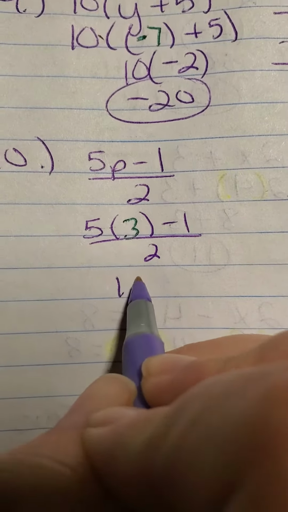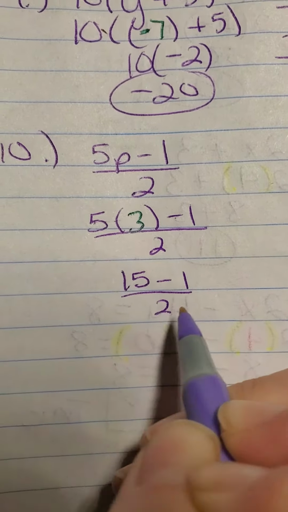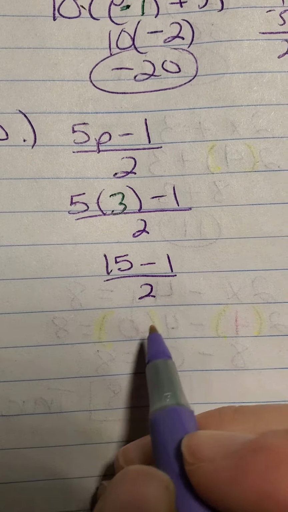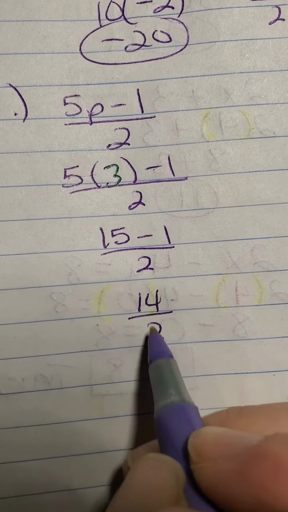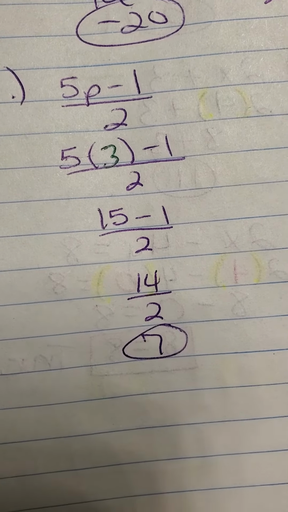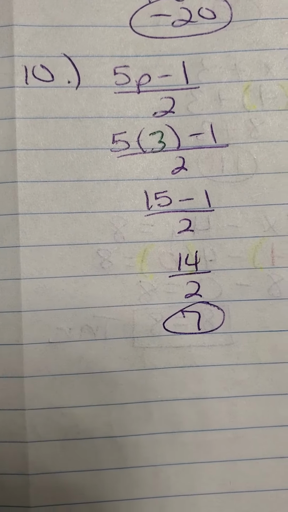5 times 3 is 15. We still have to subtract 1 from that, which would give us 14, still divided by 2. And now 14 divided by 2 is 7. All right, number 10, we're done with that one.